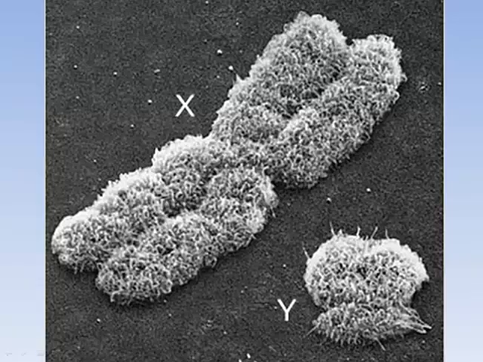And here's the X chromosome. And here's the Y chromosome. Notice how much bigger the X chromosome is than this little dinky Y chromosome. There are lots and lots of genes on the X chromosome that aren't present on the Y chromosome. And that's the basis for sex-linked inheritance.